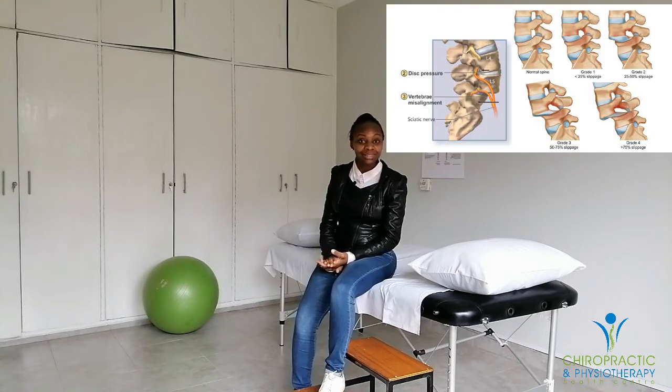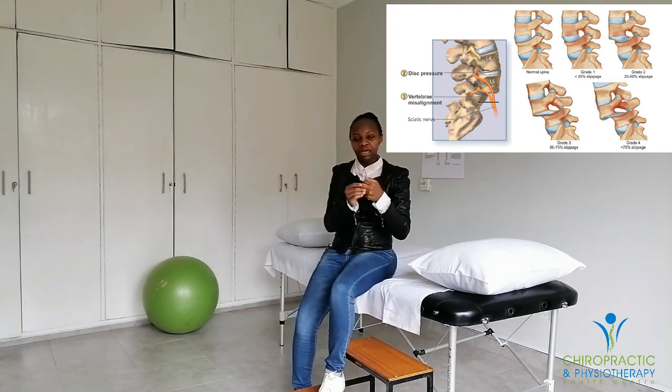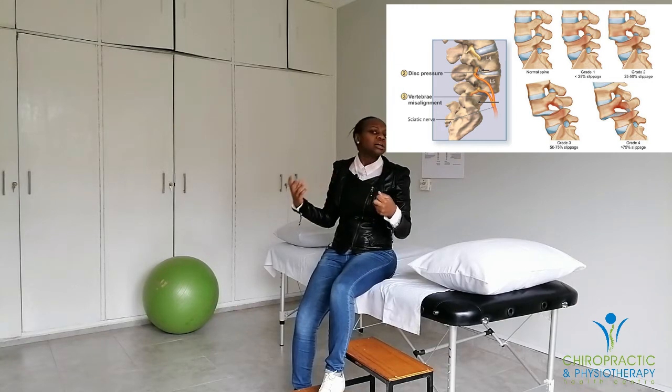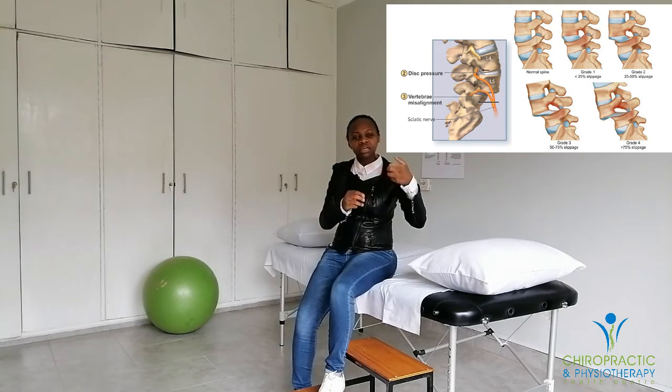The other cause of the kind of sciatic pain, or rather the pain going down the leg, is what we call spondylolisthesis. Yes, it's a big word. Spondylolisthesis is what happens when the vertebrae of the spine become misaligned due to something traumatic. A lot of the time it is a traumatic incident that would lead to that misalignment of the spinal bones.